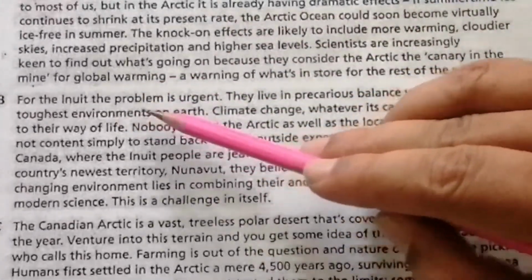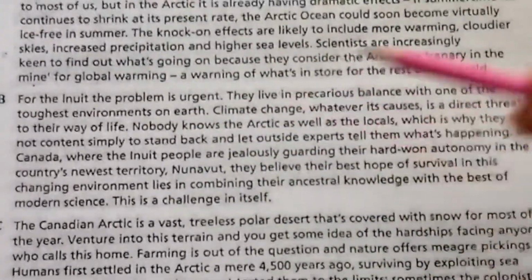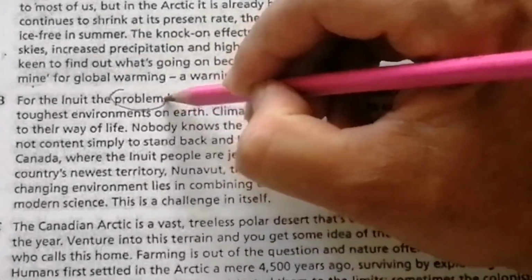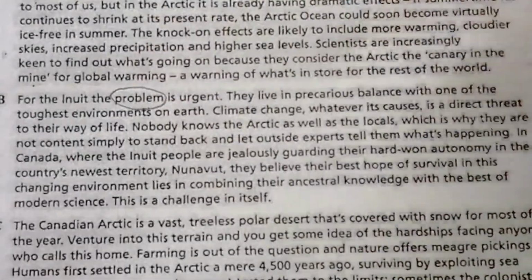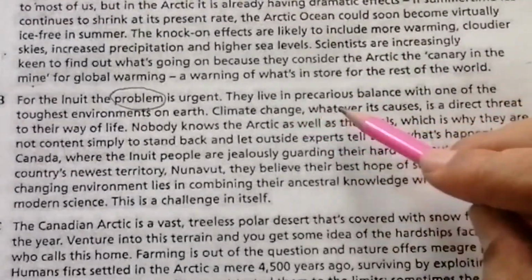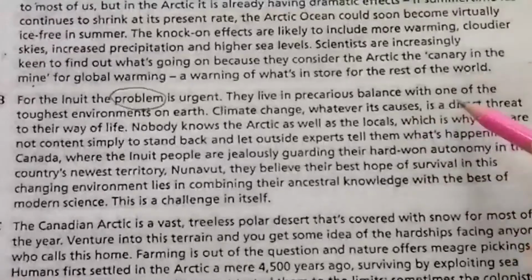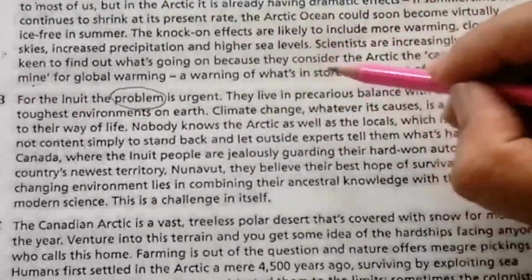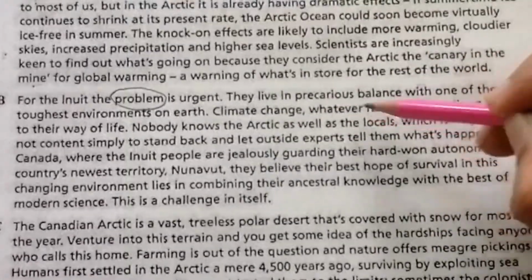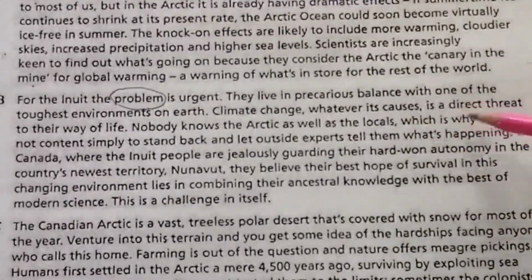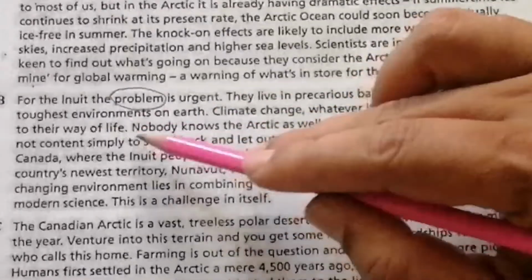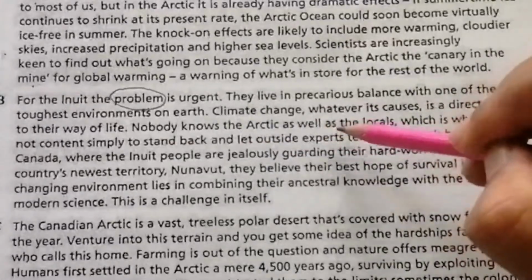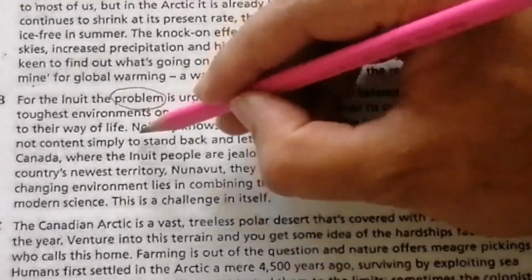For the Inuit, the problem is urgent, and the problem is changing weather conditions. They live in precarious balance with one of the toughest environments on the earth. Climate change, whatever it causes, is a direct threat to their way of life. Nobody knows the Arctic as well as the locals.